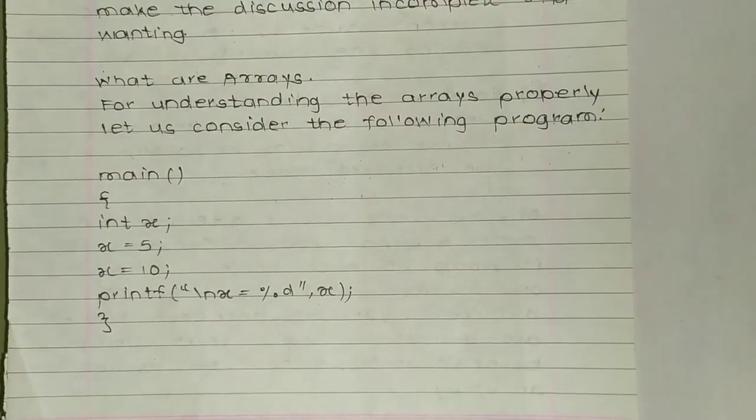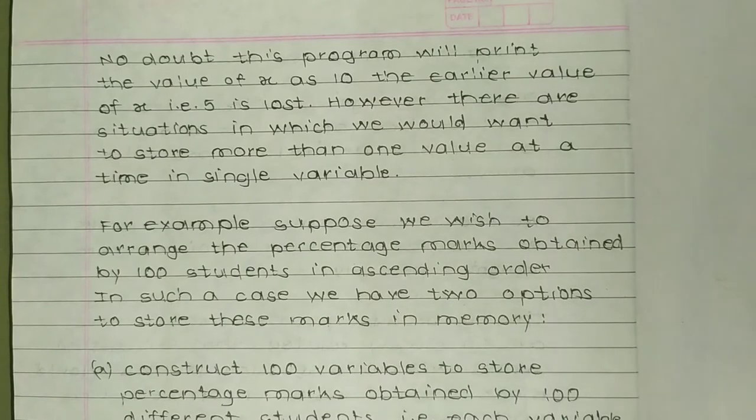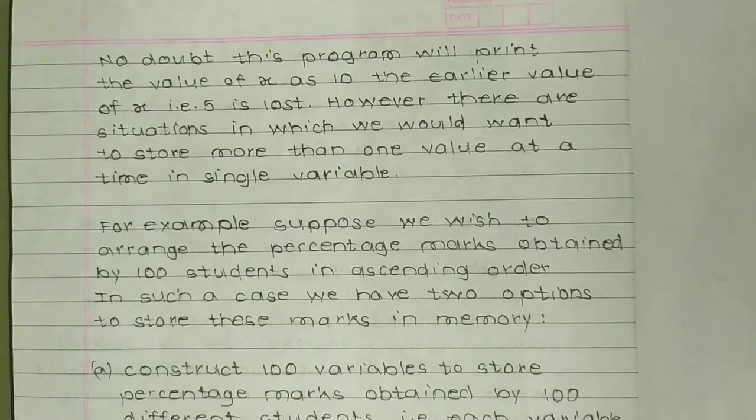What are arrays? For understanding the arrays properly, let us consider the following program. main, int x equal to 5, x equal to 10, printf("\n x equal to %d", x). No doubt this program will print value of x as 10. The earlier value of x, that is 5, is lost.